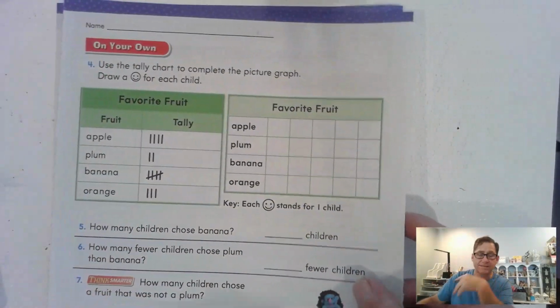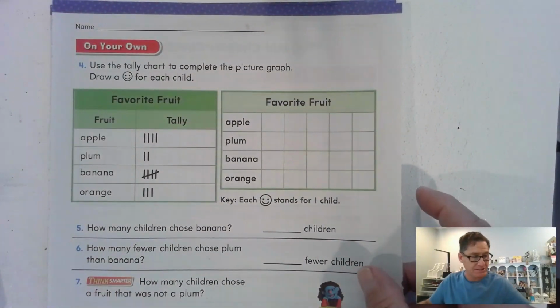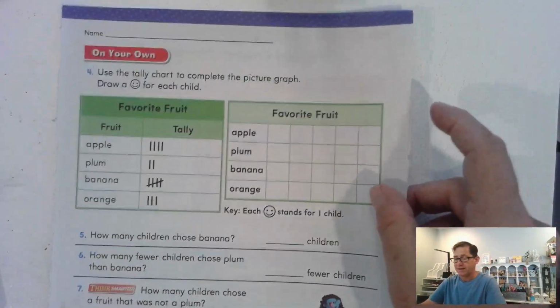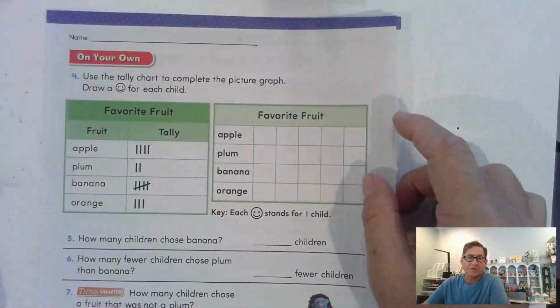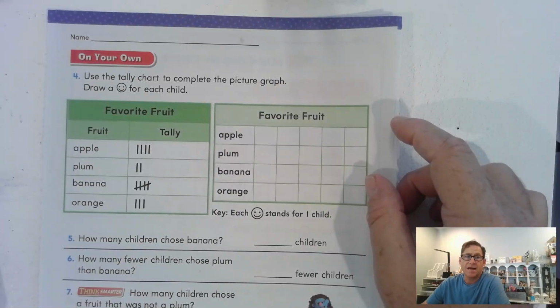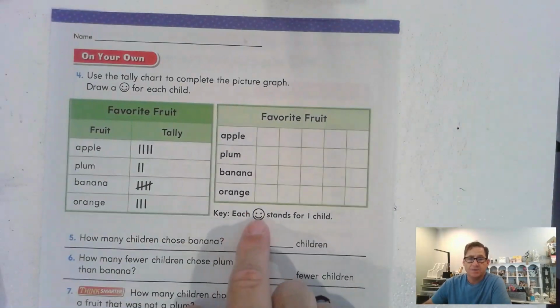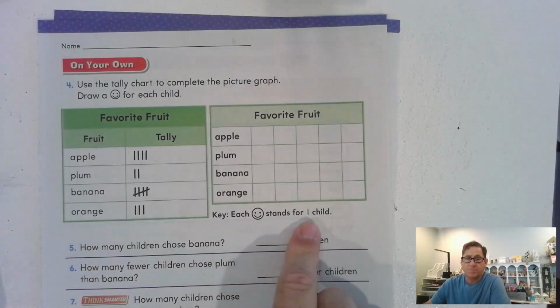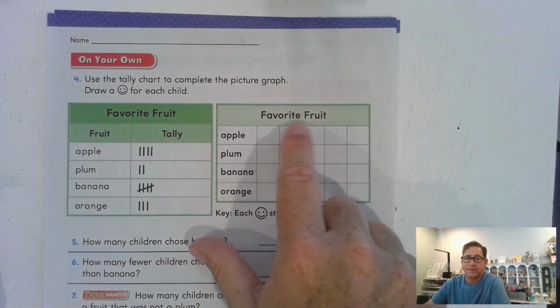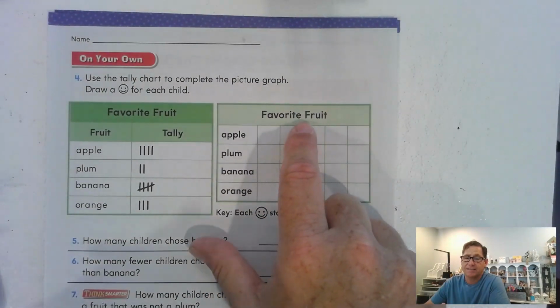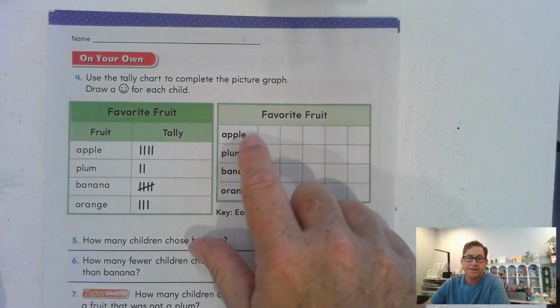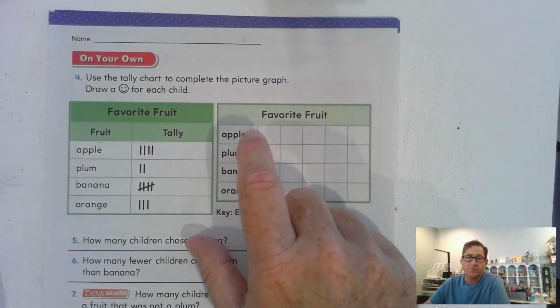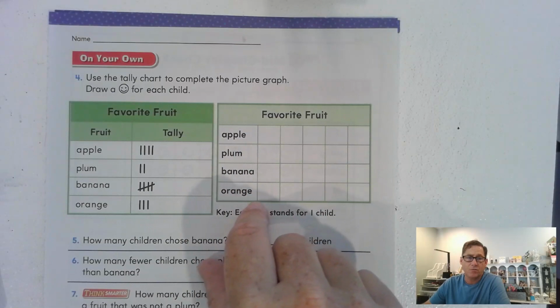And page 491. Okay, this is the last page of this lesson because the next page is the mid-chapter checkpoint. So number 4, use the tally chart to complete the picture graph. Draw a happy face for each child. So each happy face represents one child. We're surveying or asking children what their favorite fruit is. And we have 4 favorite fruits: apple, plum, banana, and orange.